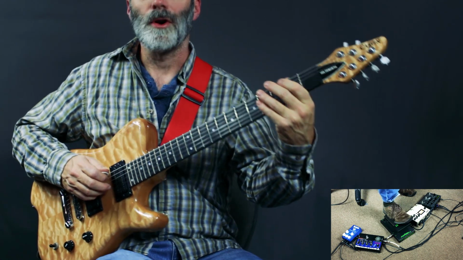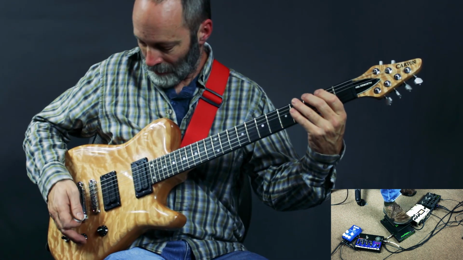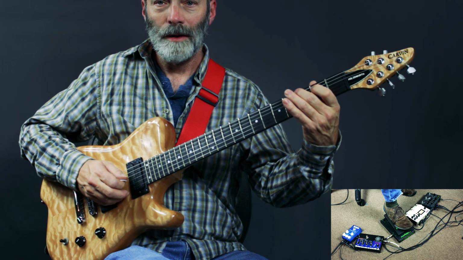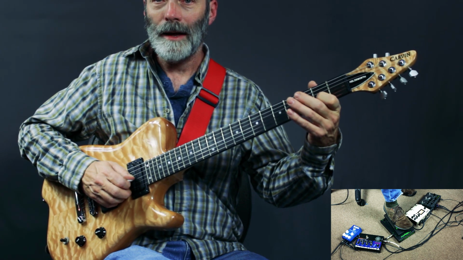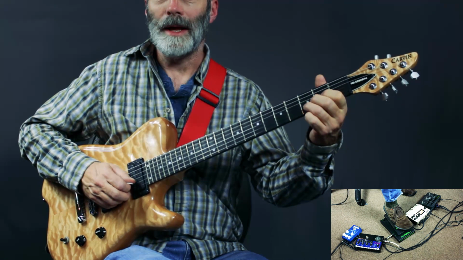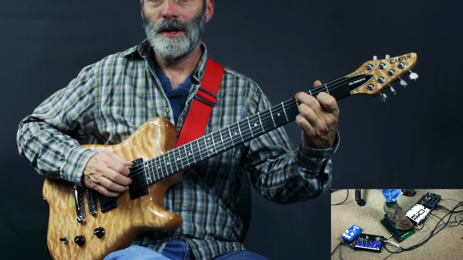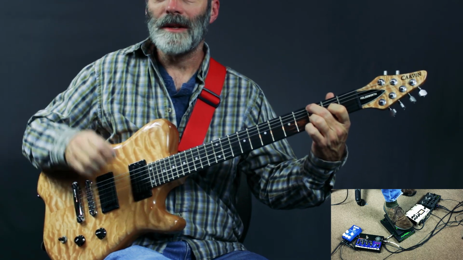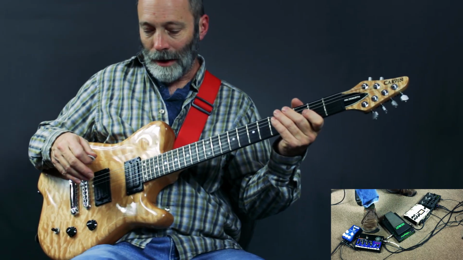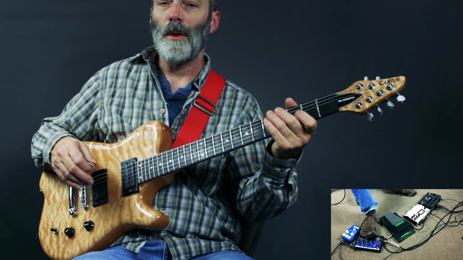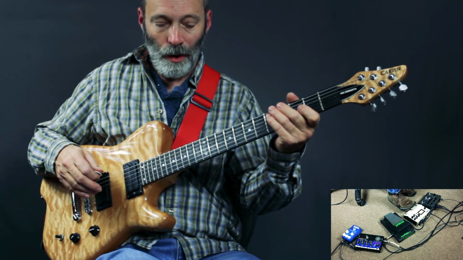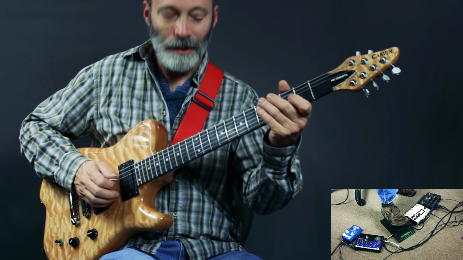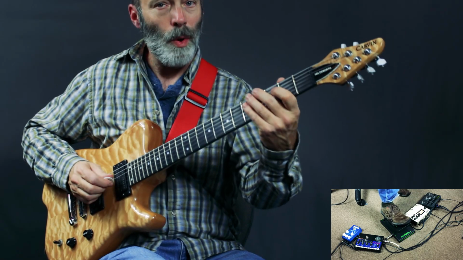Actually, let me turn off the distortion for a minute. I'm going to play a G. I'm going to play an A. And I'm going to play a D. So it's basically going to be a G add 9. Okay, but I'm only going to play one note at a time with the delay on. So let's see what it sounds like.